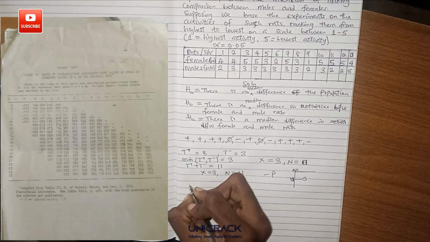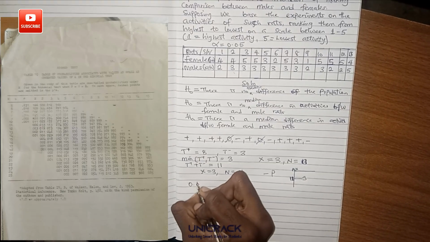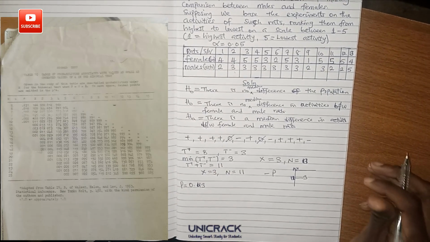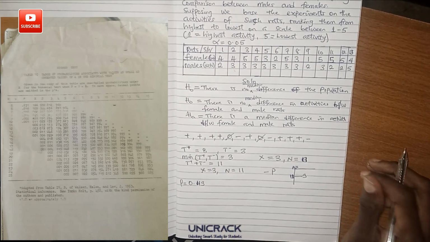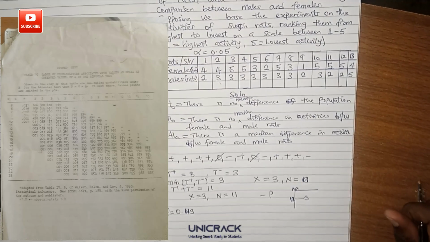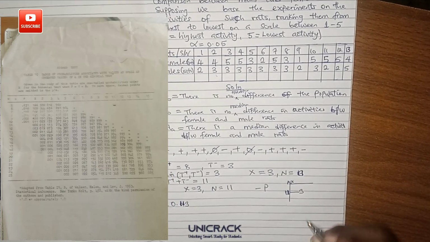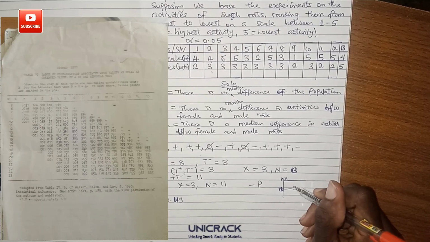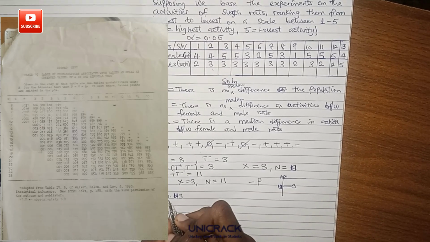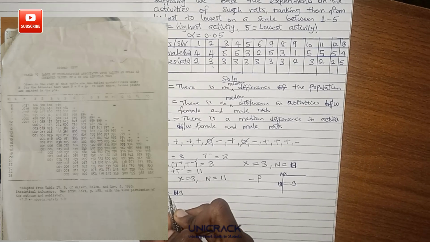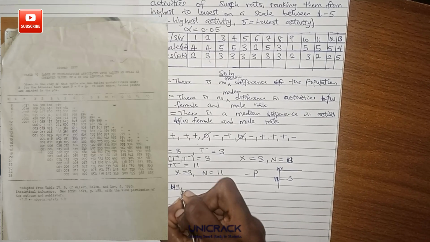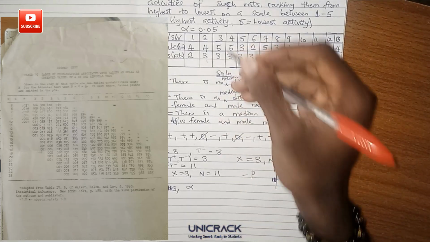So that's basically 0.113. So P is equal to 0.113. So for n of 11 and x of 3, you would see 0.113, and therefore your p-value in this case is 0.113. That's your p-value. Now, since you've gotten your p-value, our level of significance, which is alpha, is equal to 0.05.